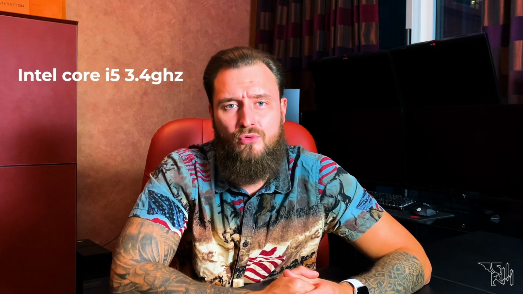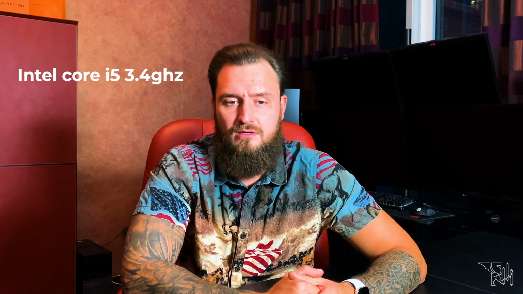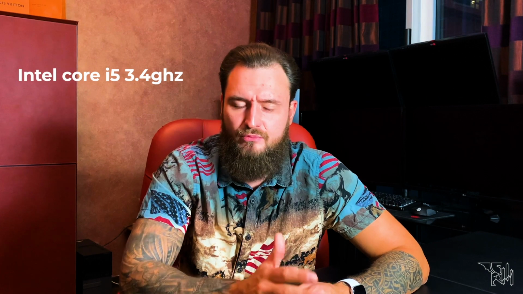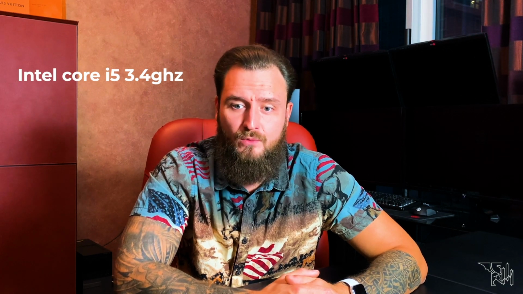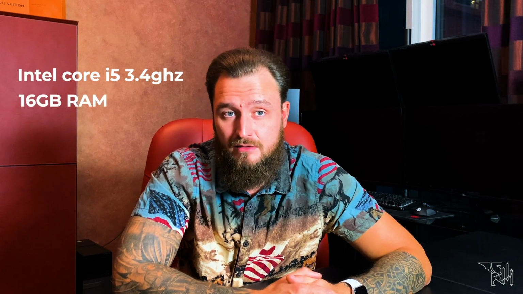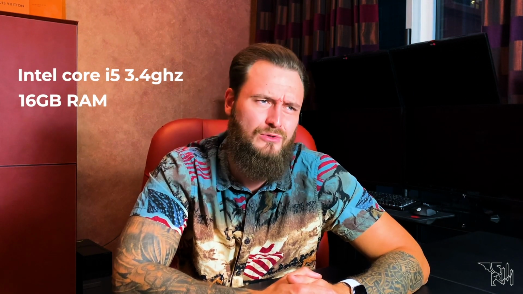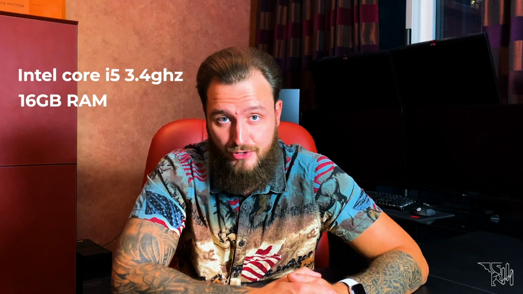It's 3.4 gigahertz, so also not something out of this world powerful, but it's just fine. I think 3+ gigahertz will work just fine. Then your RAM will be quite important, so you might want to go for around 16 gigabytes of RAM. This is what I have. That will be just fine. 8 will do as well, but 16 is better for sure.